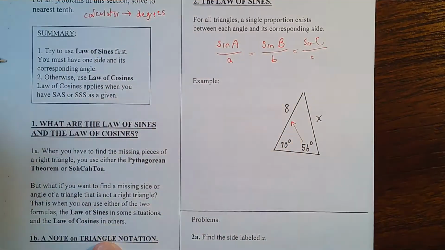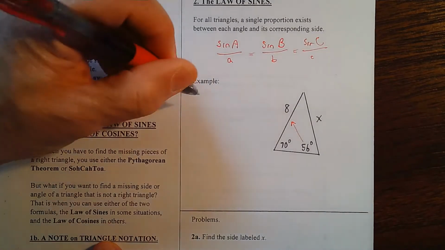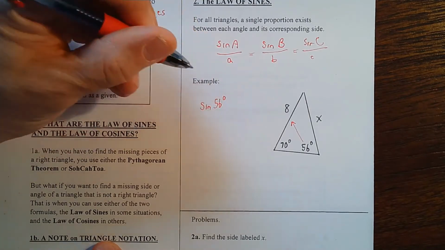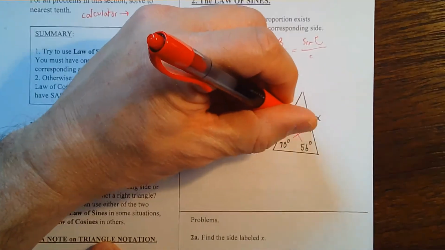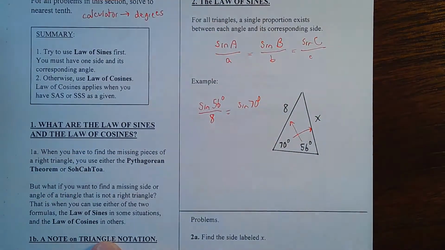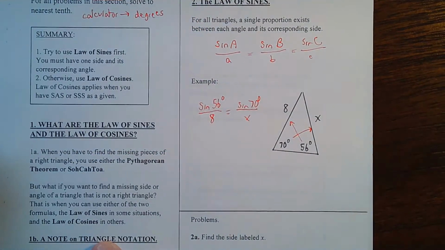Opposite 50 degrees, 56 degrees is the side labeled 8. So we're going to make a proportion here. Sine of 56 degrees over side 8 is going to be equal to sine of 70 degrees divided by side x. All right, that's the law of sines. It's really, really easy. Let's solve this.